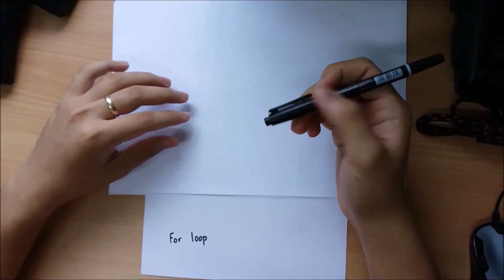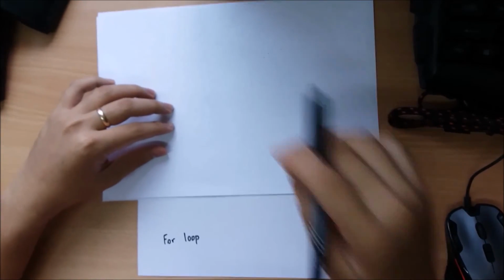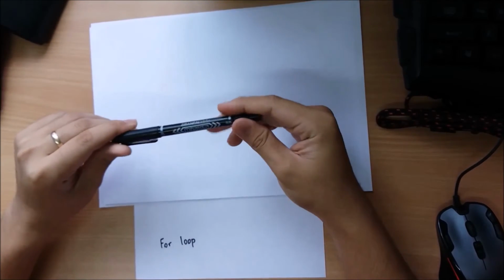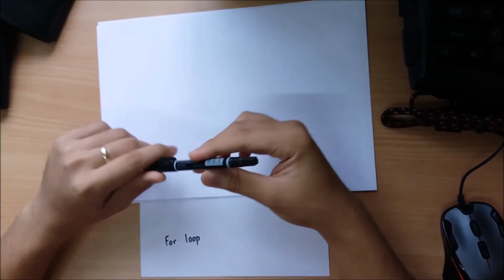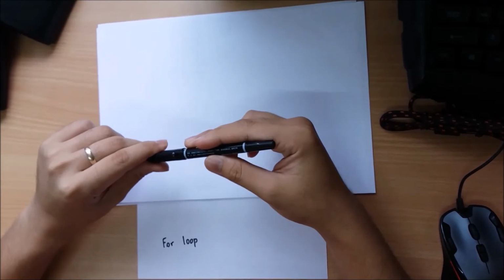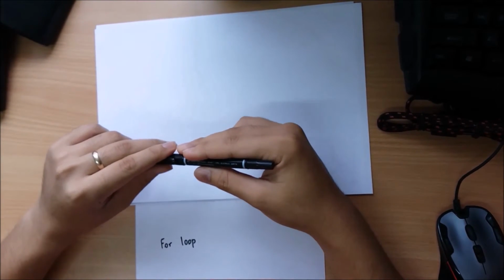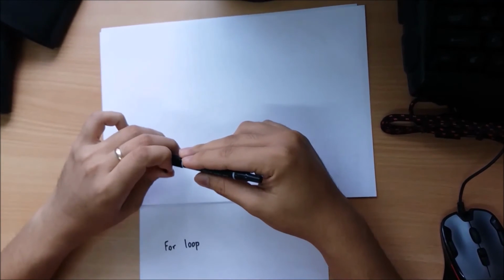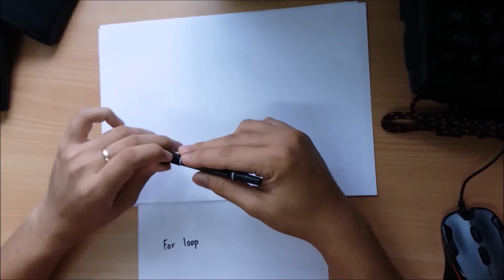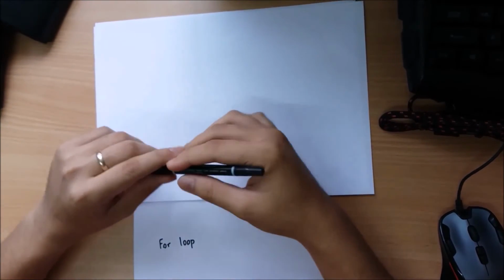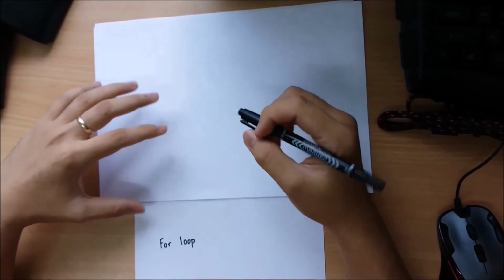Hi everyone, my name is Tae Kai Yi. Now I'm going to show you an example of a for loop. A for loop combines three elements: an initialization statement, a condition expression, and an increment or decrement statement. A for loop is also counter controlled, meaning that it is normally used whenever the number of iterations is known in advance. Now I'm going to show you the for loop syntax.